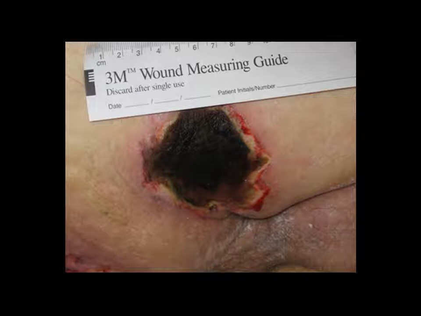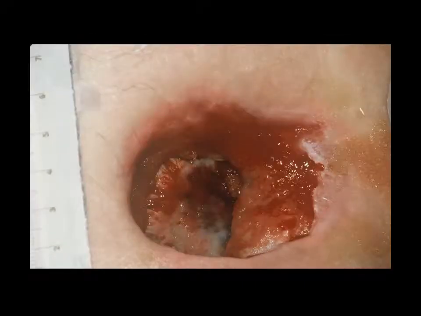This is considered an unstageable pressure ulcer, which we cannot stage because of the presence of this eschar or necrotic patch of skin. So once this patch is debrided, either surgically or with dressing, only then would we be able to grade or stage this ulcer. So at the moment this is considered an unstageable pressure ulcer. This is stage 4, in which you can see the skin is affected along with the subcutaneous tissue and down to the muscles, and even the bone is also seen in this pressure ulcer. So this is stage 4.